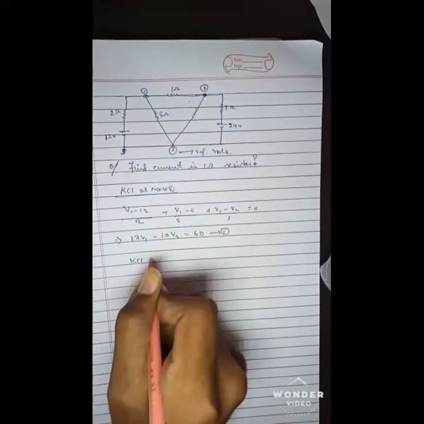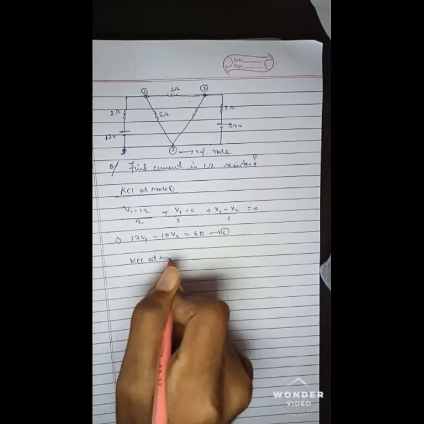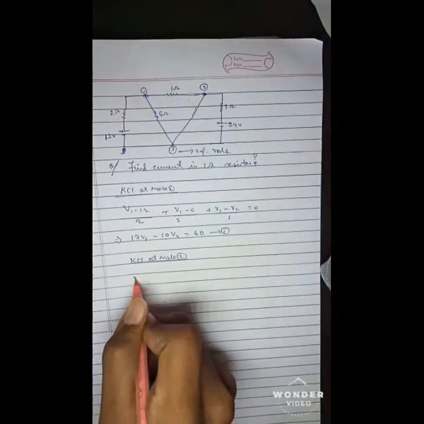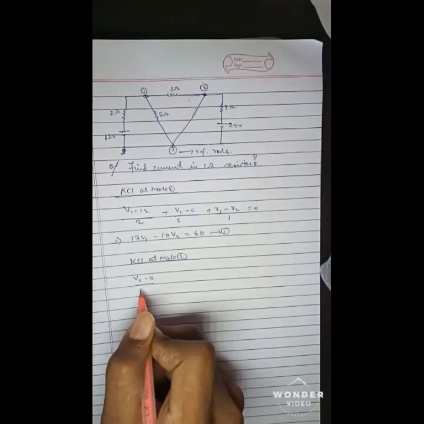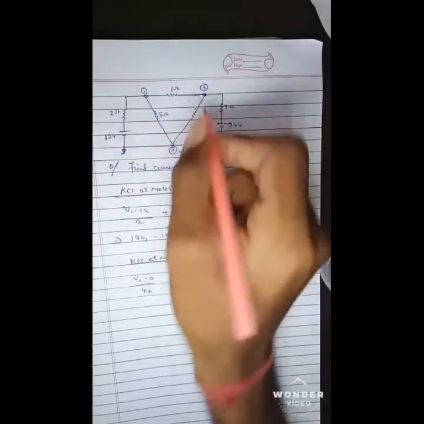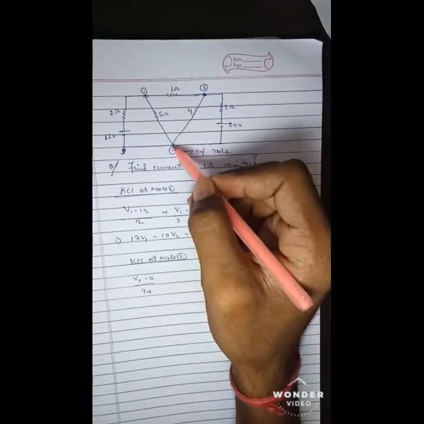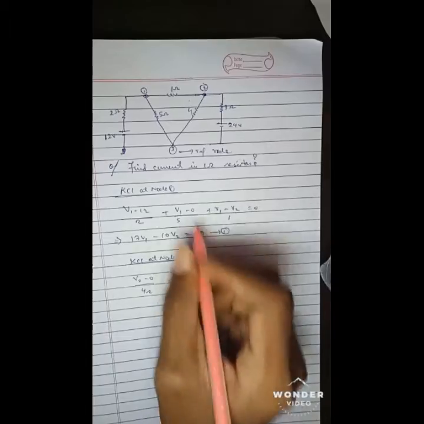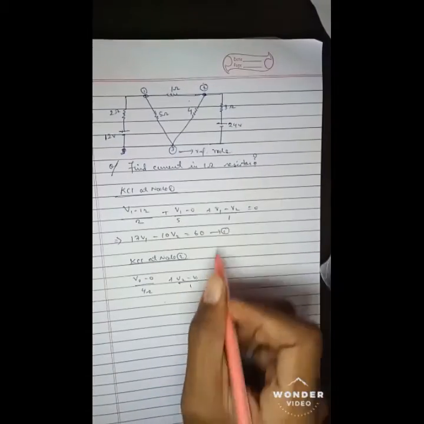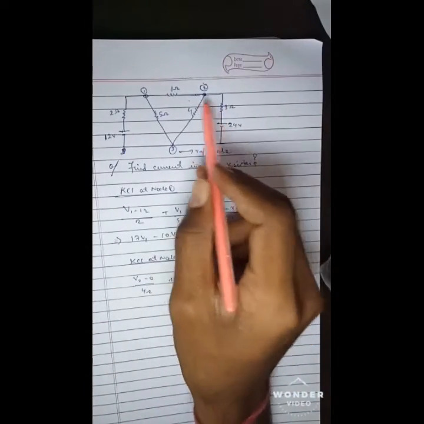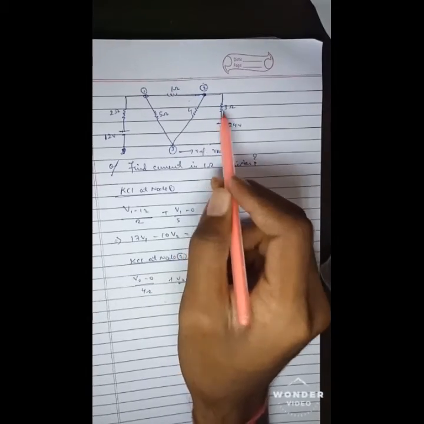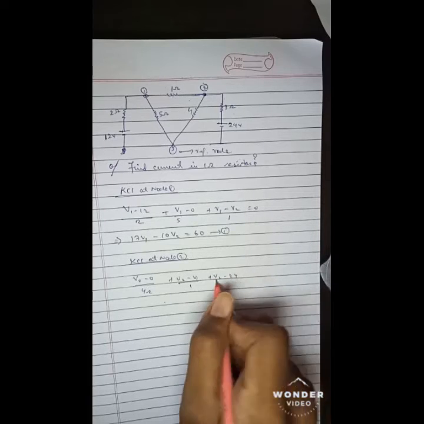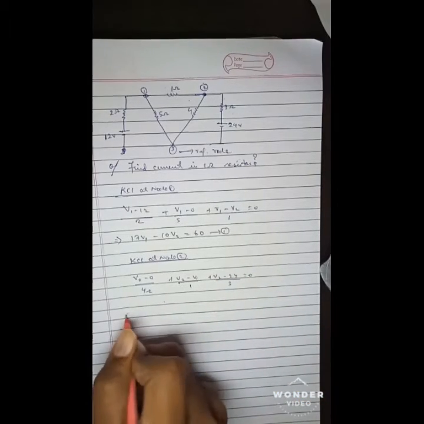Then again, you apply KCL at node 2. Here you will have (V2 minus 0) by 4 ohm at this one, then (V2 minus V1) by 1 ohm, and then along this branch (V2 minus 24) by 3, equals 0.